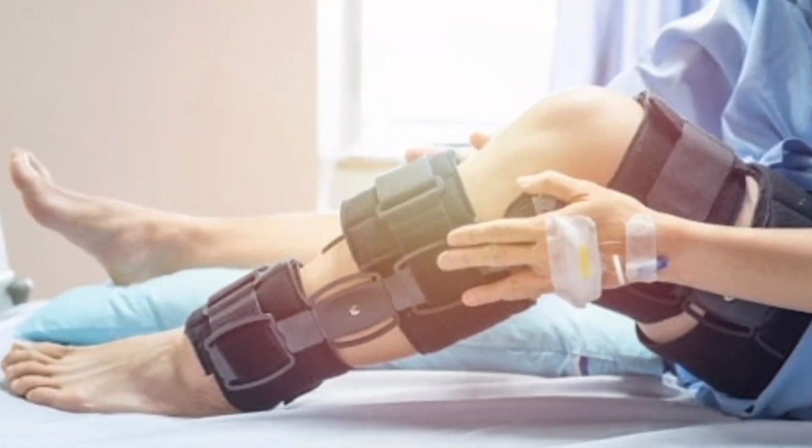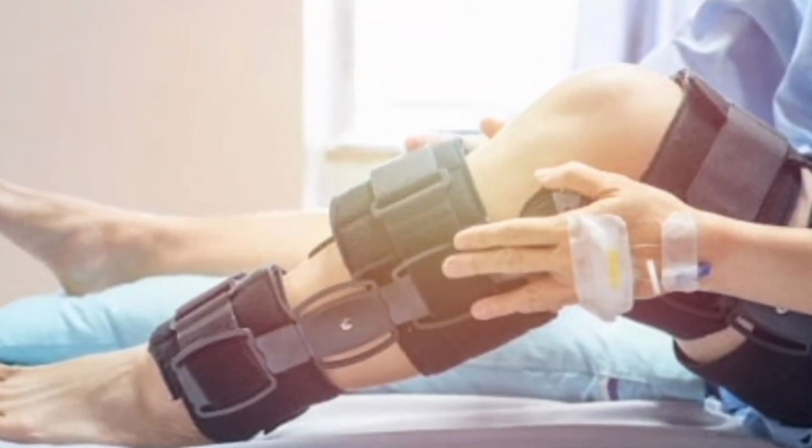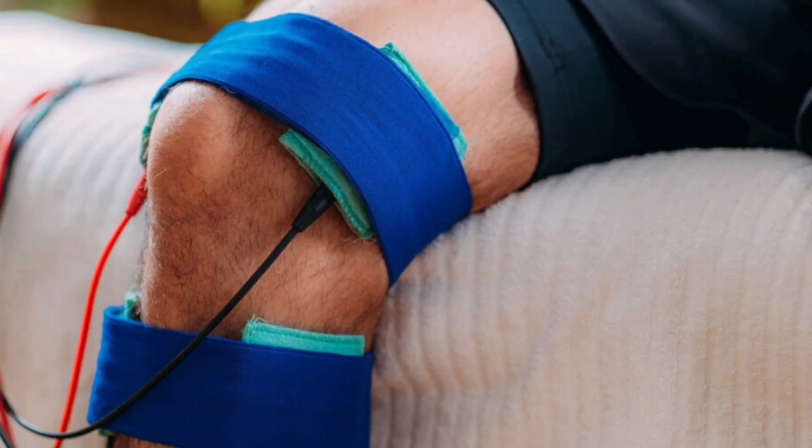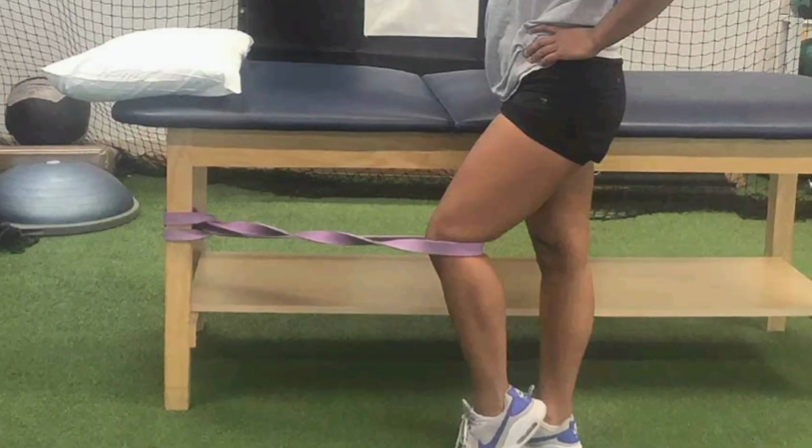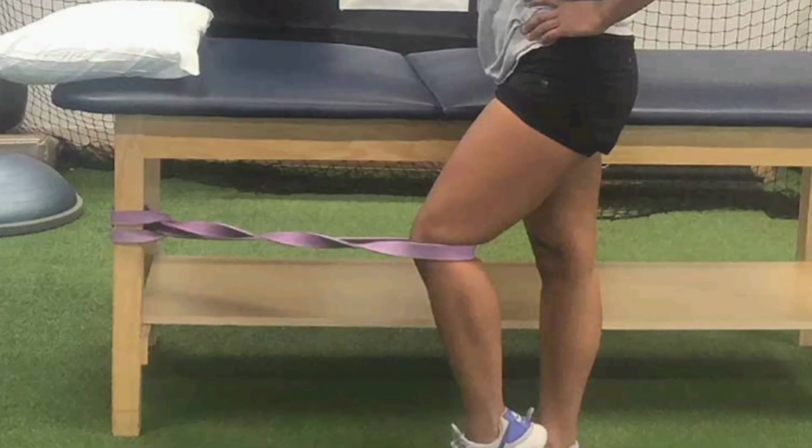Phase 2, early post-operative phase. Now, post-surgery, the focus shifts. We want to control pain and swelling, begin early range of motion, start gentle quad activation, and protect the graft.